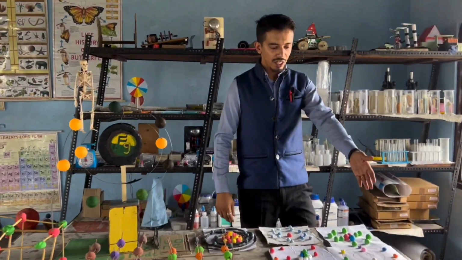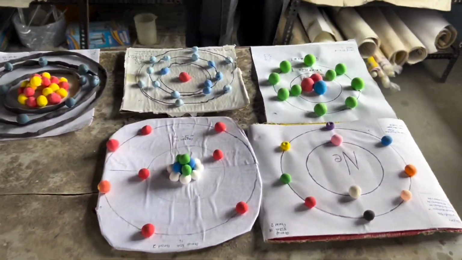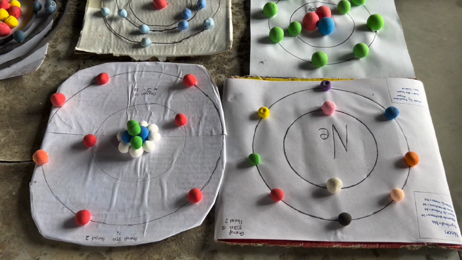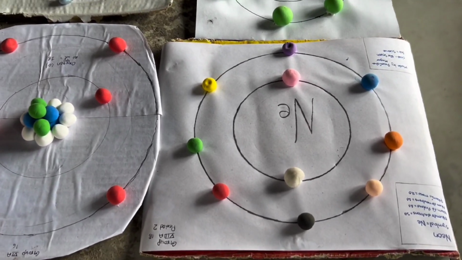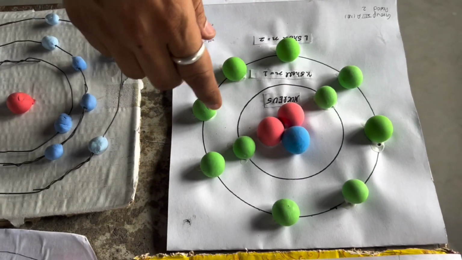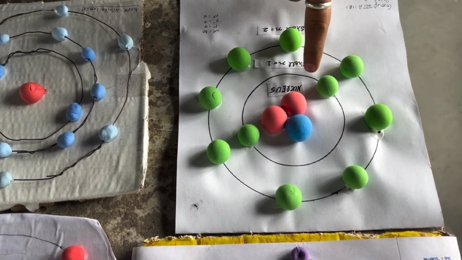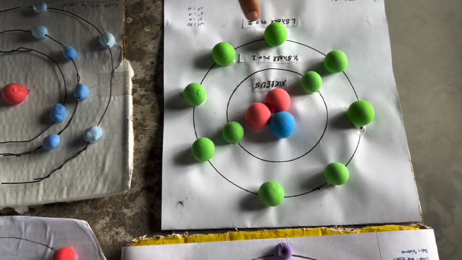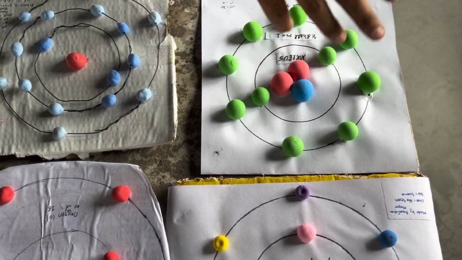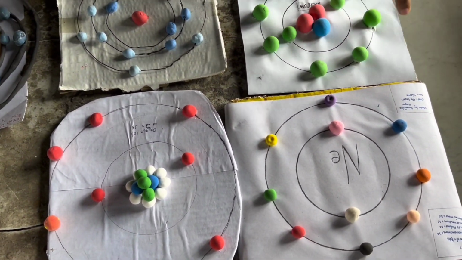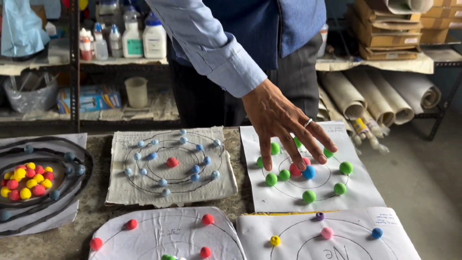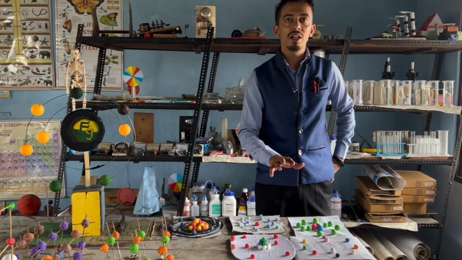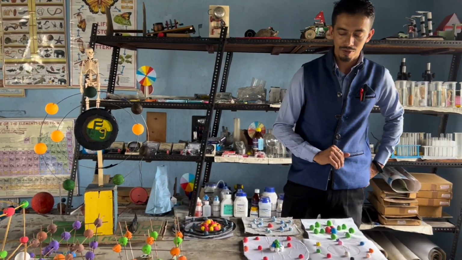Here we can see some of the elements and their atomic structure. This one is neon, which is in group VIIIA or group 18, and it is in period 2. And this is also neon, but here it is clearly shown that this one is the K shell and this is the L shell. The K shell contains 2 electrons and the L shell contains 8 electrons, which means it has a total of 10 electrons. Its outermost orbit is completely filled with 8 electrons. That's why it is inert. It is an inert gas. It doesn't require any more electrons to be in a stable condition.